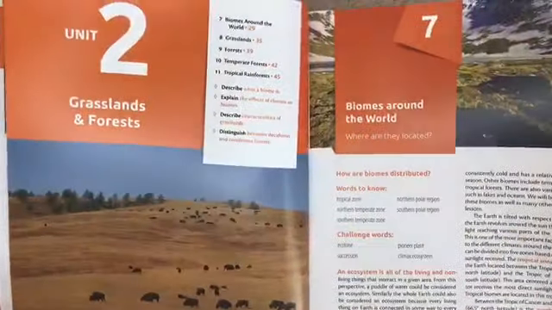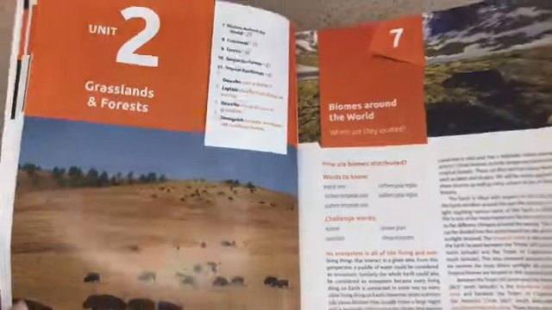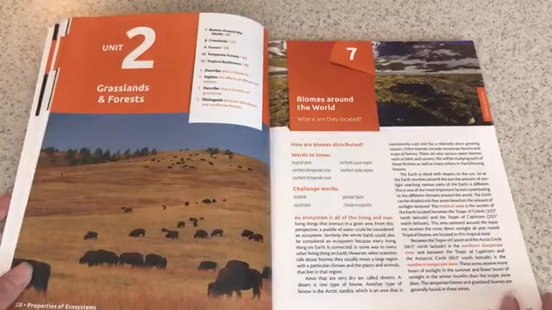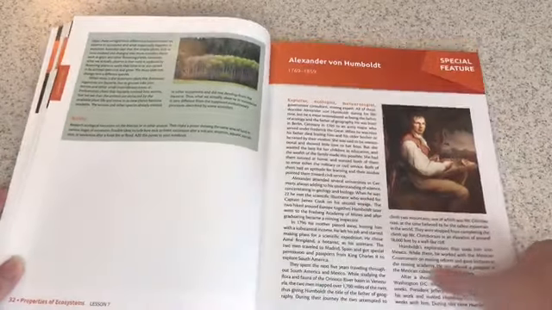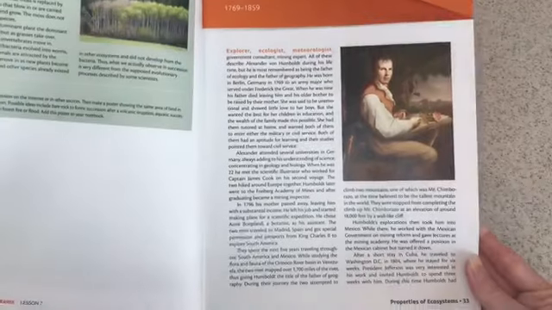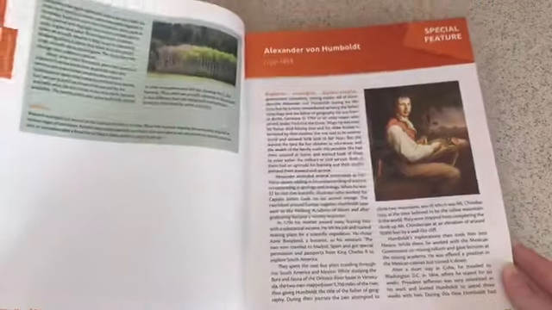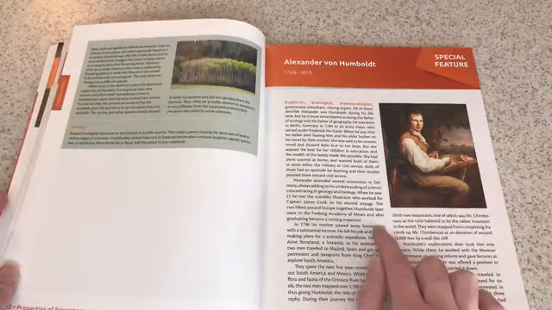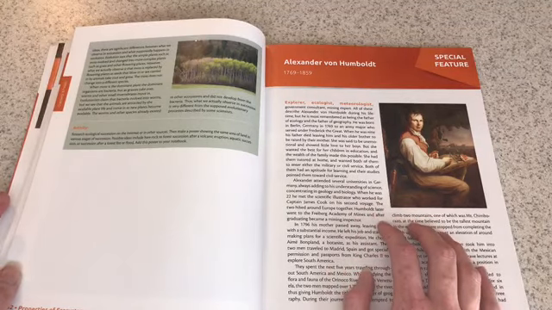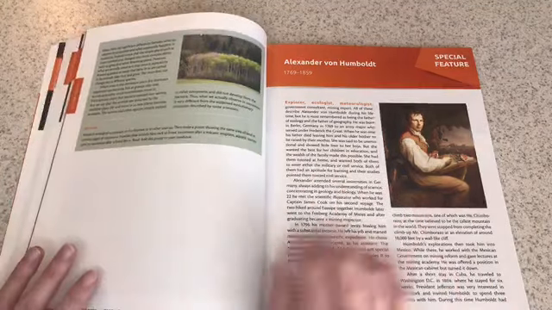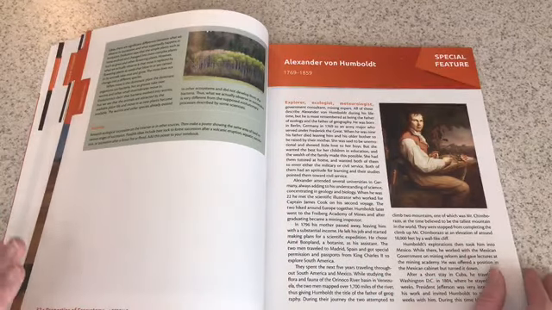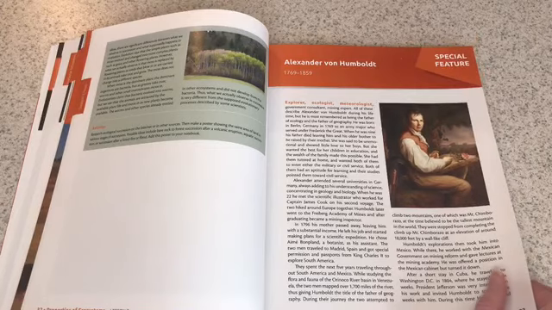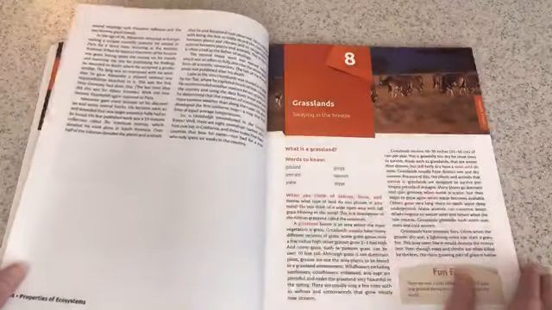So this is a little bit of an overview for Unit 2. And then it jumps right into Lesson 7. Here's a special feature. And typically when there is a special feature, that's done on its own separate day. We do not do a lesson and a special feature. We normally just do a lesson and then we do the special feature the next day, and that's all we do. And then the next day we pick up with the following lesson.